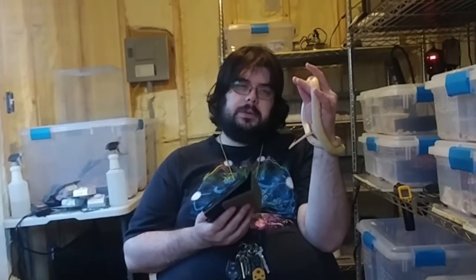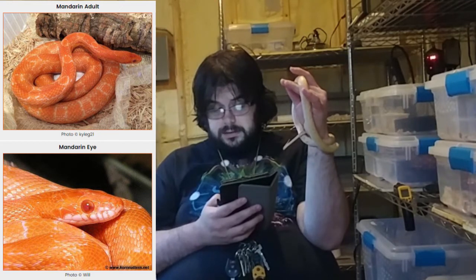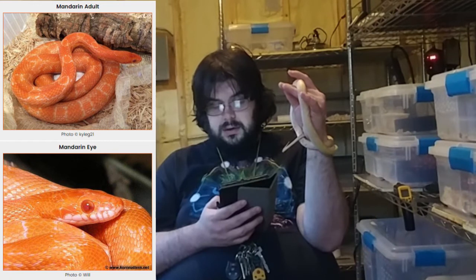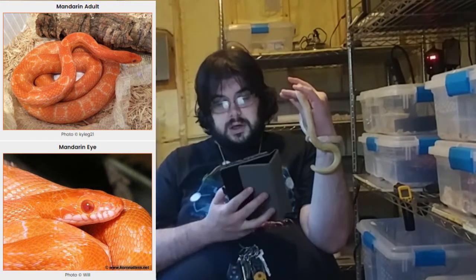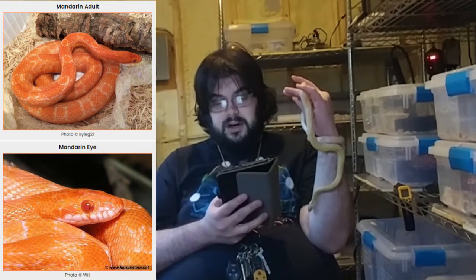Another really cool gene combination that a lot of people really like is the Mandarin gene. So that is the, let's see, make sure I pronounce this right, Castaneus plus the amelanistic. So it makes it look kind of a bright orange, like whitish snake. It looks really cool. I'll have pictures up here, of course, showing what it looks like on the Evans Vivarium.